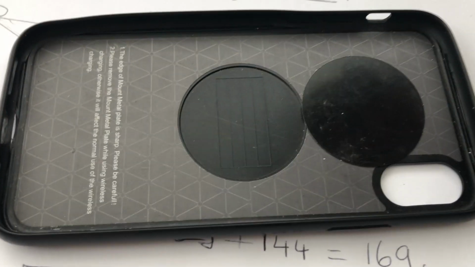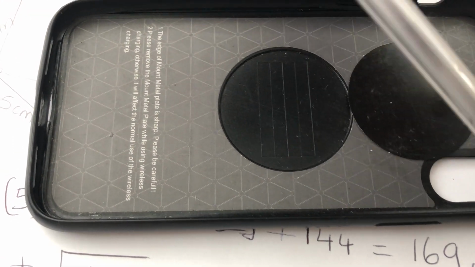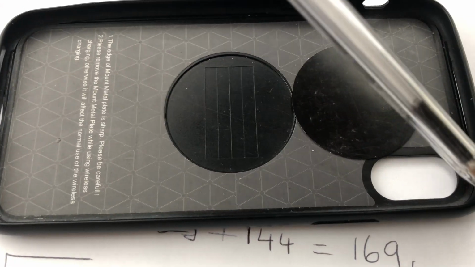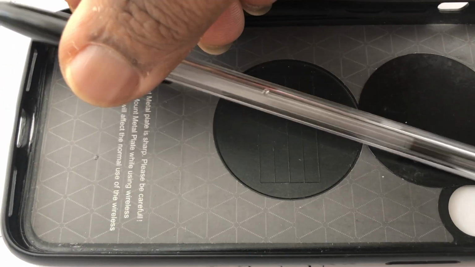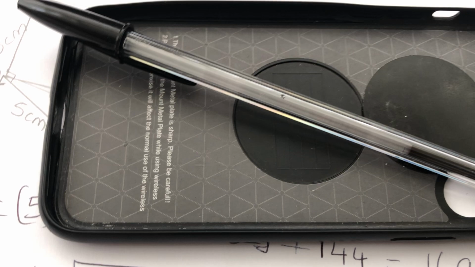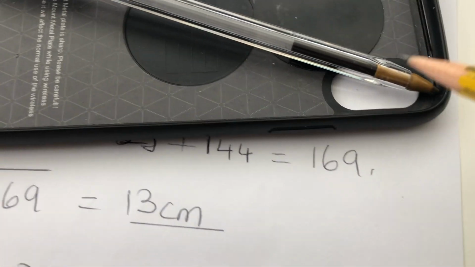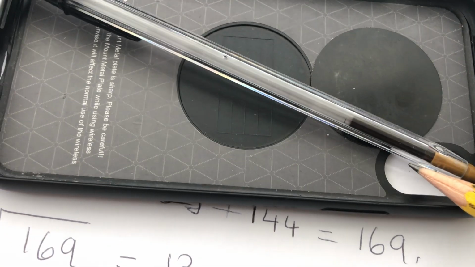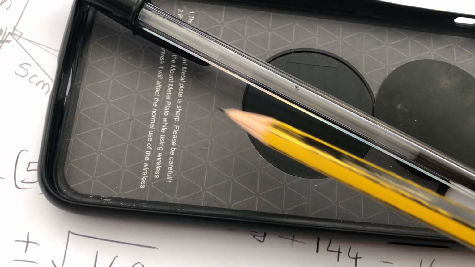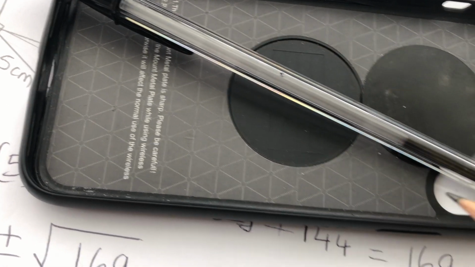If I put my pen here this way, it's going to create an angle there, an angle here. So I can use the right function to find the angle.